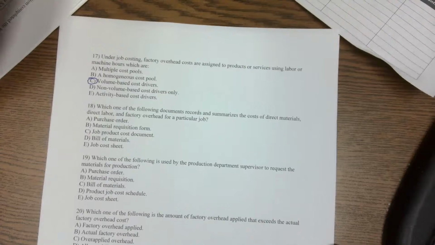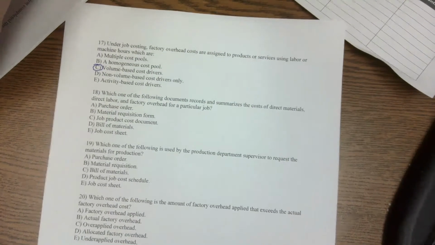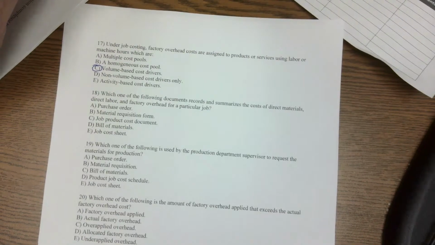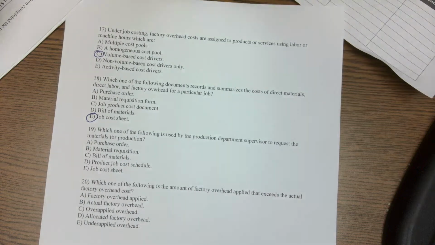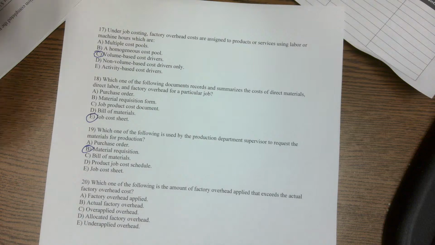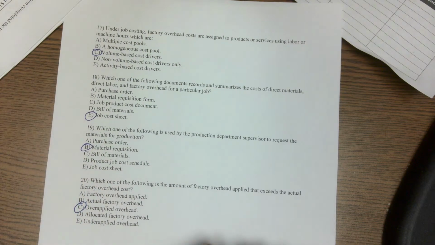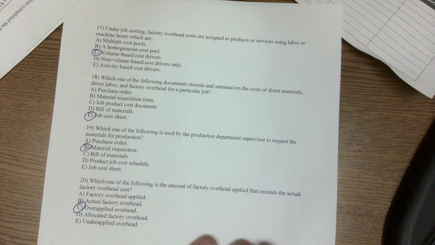Cost drivers. Which of the following documents records summarize the cost of direct materials, direct labor, and factory overhead on a particular job? That's a job cost sheet. Which one of the following is used by the production department supervisor to request the materials for production? That is a materials requisition. And 20, which of the following is the amount of factory overhead applied that exceeds the actual factory overhead? And that would be overapplied overhead. Okay, that's our multiple choice from this test.